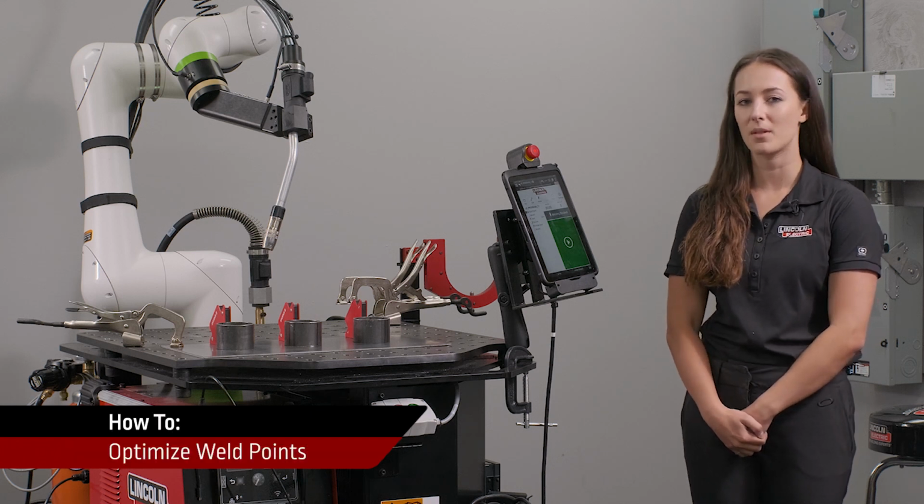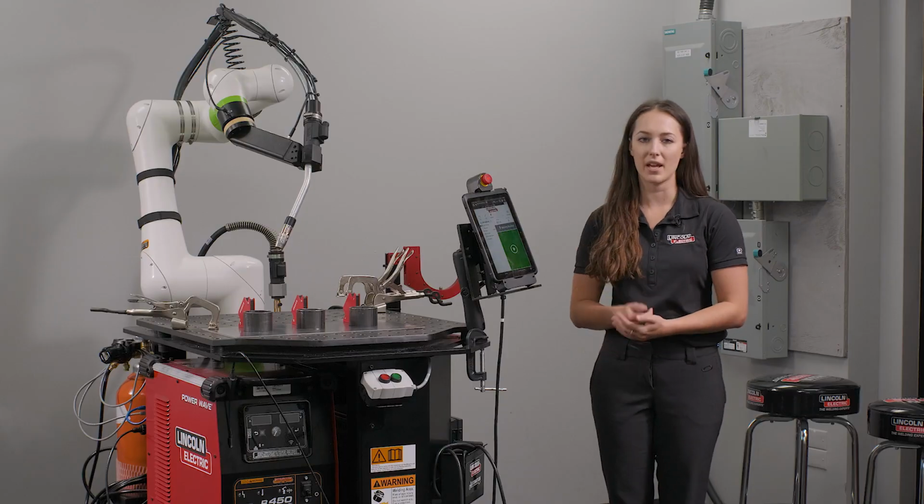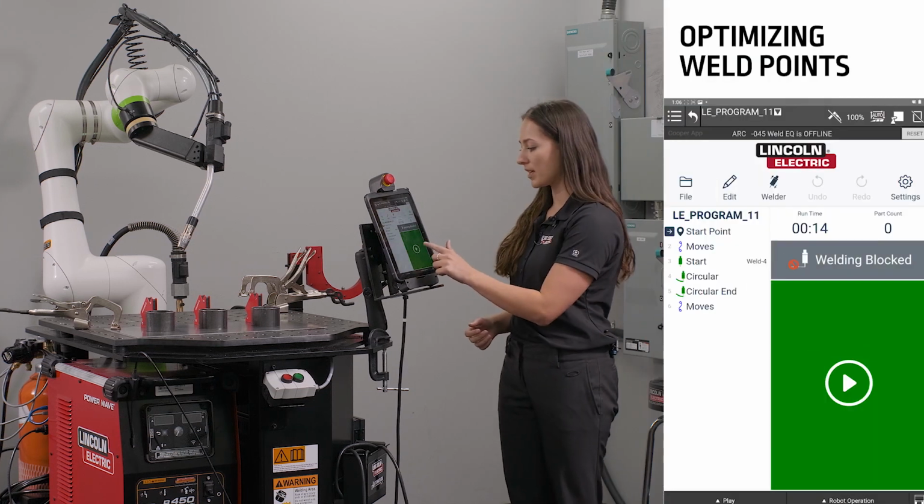Today we're going to be optimizing weld points. I've created a program, and in my program I noticed that my weld angle was inconsistent throughout my weld. I will begin by showing you.